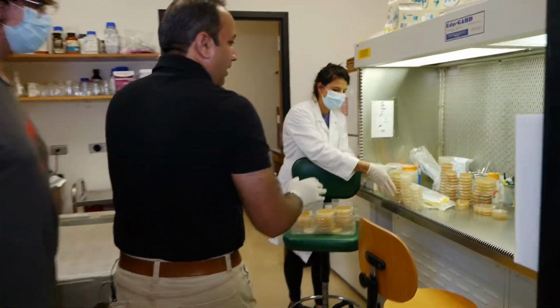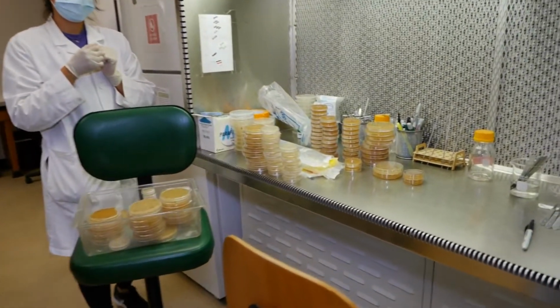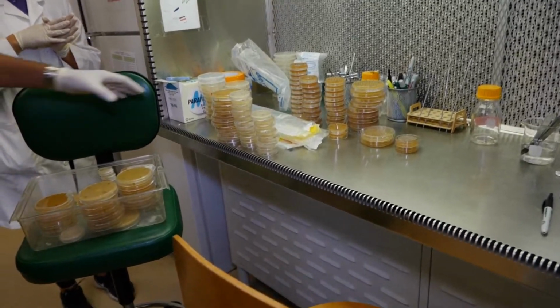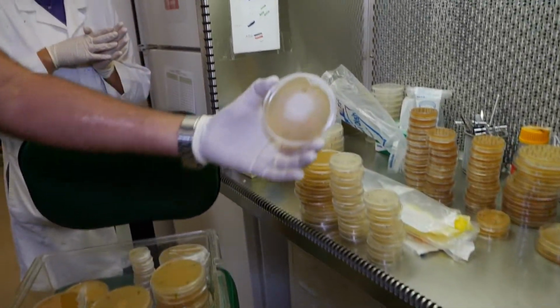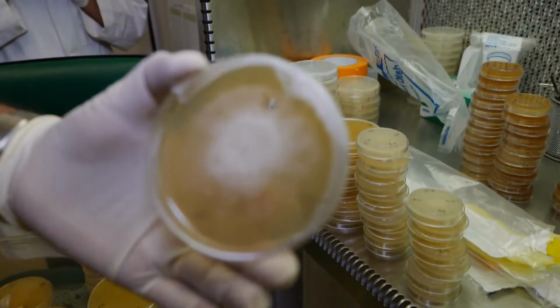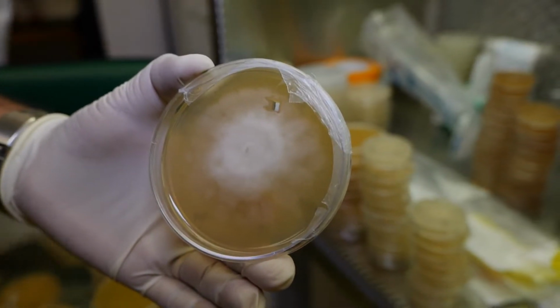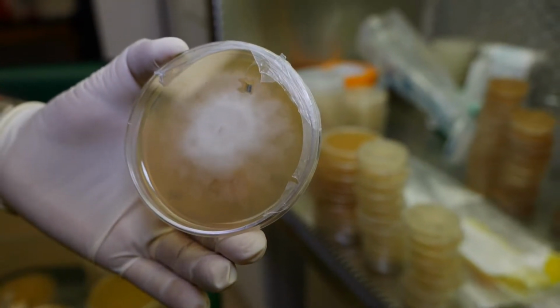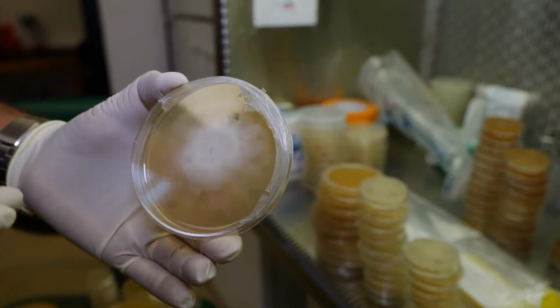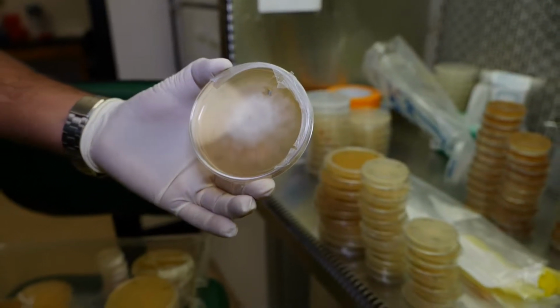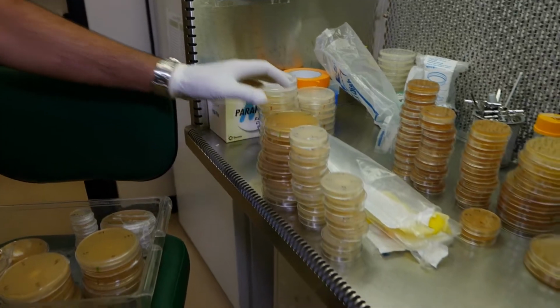So this is where we culture our pathogens. You can see here some plates that have produced the mycelium that we're looking for, the fungal pathogen. Actually, this is not a fungal pathogen. It's a fungal-like microorganism, which is Phytophthora. It's basically known as a water mold.